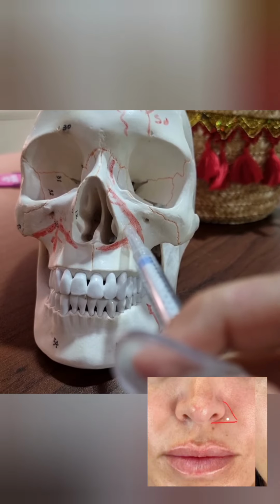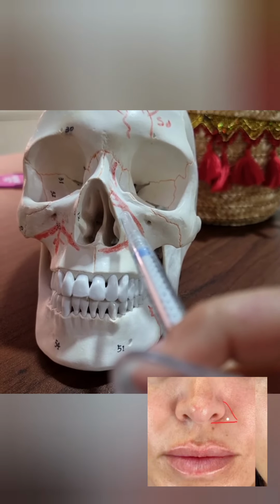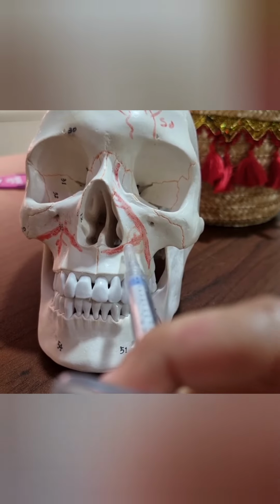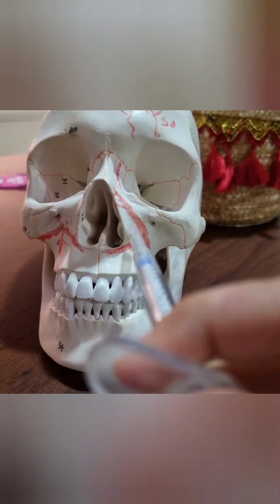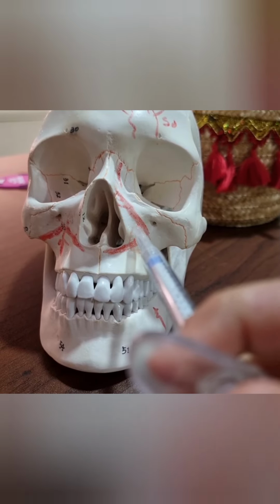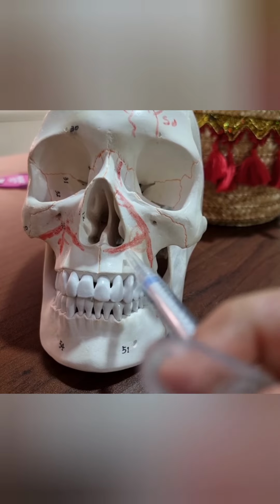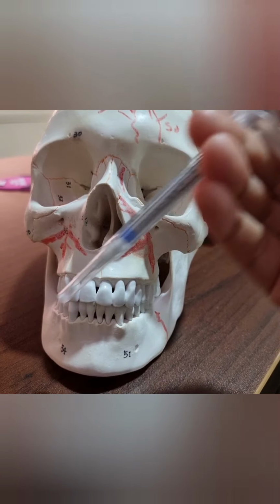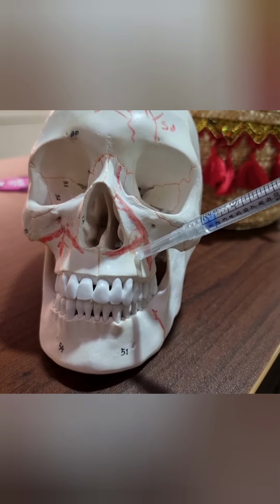طيب هنعرفها إزاي؟ هشاور لكم على صورة تانية. I will mark another picture to show that we must be exactly in the alar triangle. I take a line from the ala of the nose, I take a line from the alar groove and make a triangle. I inject in this triangle. Your needle must be directed to the oral commissure like that or like that.